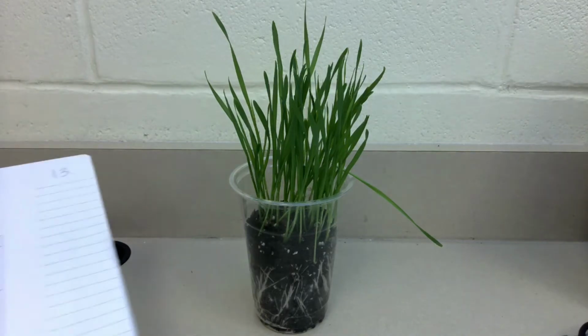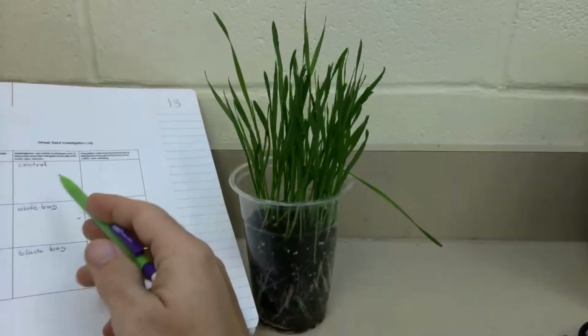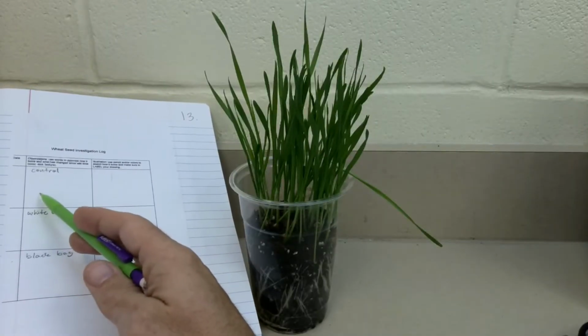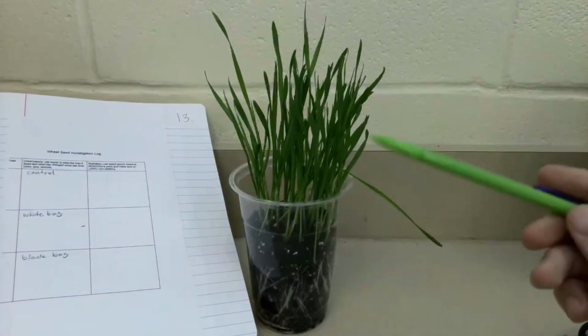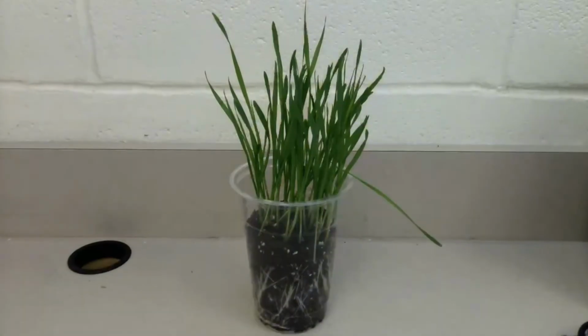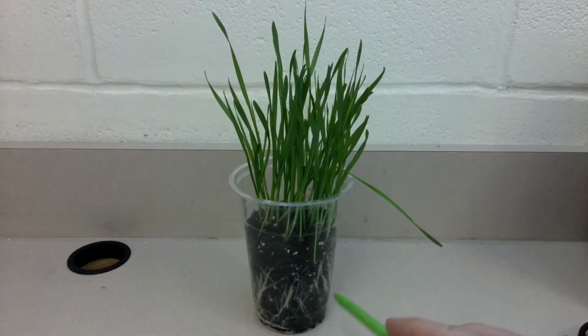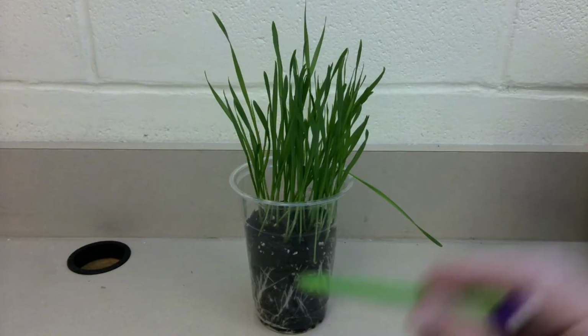So what you want to do in our first box here under control is write down observations. Write down words describing what you see. So maybe include some words talking about the color, some words talking about the size. Use some words talking about what we can see down in the soil.